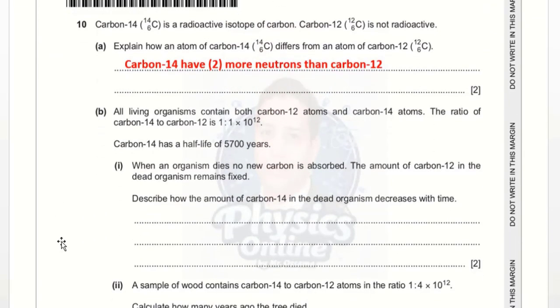All living organisms contain both carbon 12 atoms and carbon 14 atoms. The ratio of carbon 14 to carbon 12 is 1 to 1 times 10 power 12. Carbon 14 has a half-life of 5,700. When the organism dies, no new carbon is absorbed. The amount of carbon 12 in the dead organism remains fixed. Describe how the amount of carbon 14 in the dead organism decreases with time.